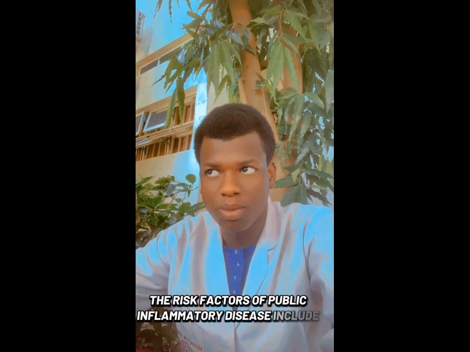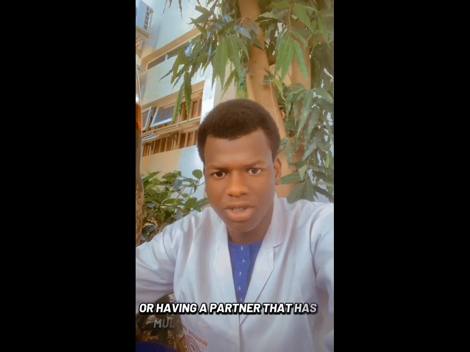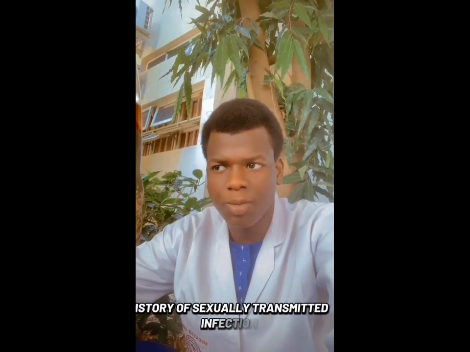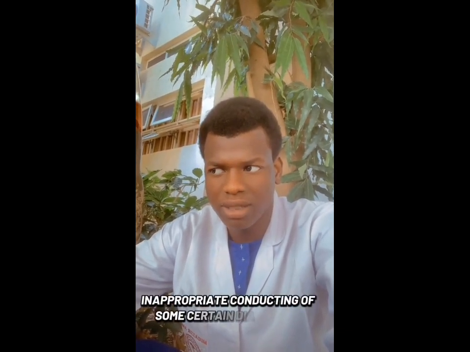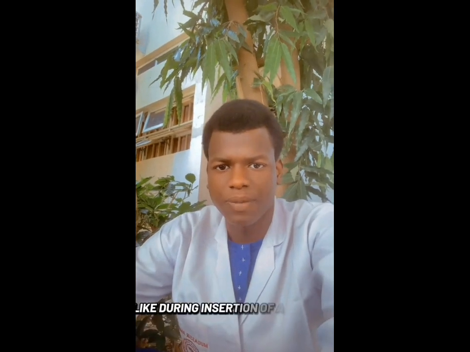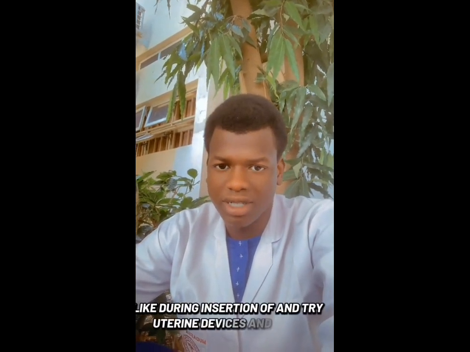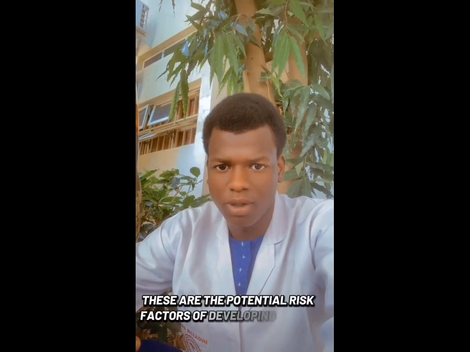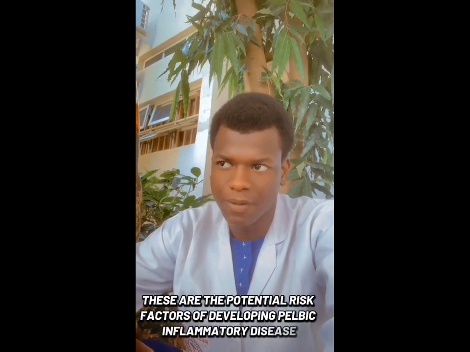The risk factors of pelvic inflammatory disease include: number one, having multiple sexual partners, or having a partner that has multiple sexual partners, history of sexually transmitted infection, inappropriate conduct of certain diagnostic investigations, like during insertion of intrauterine devices, and so on. So these are the potential risk factors of developing pelvic inflammatory disease.